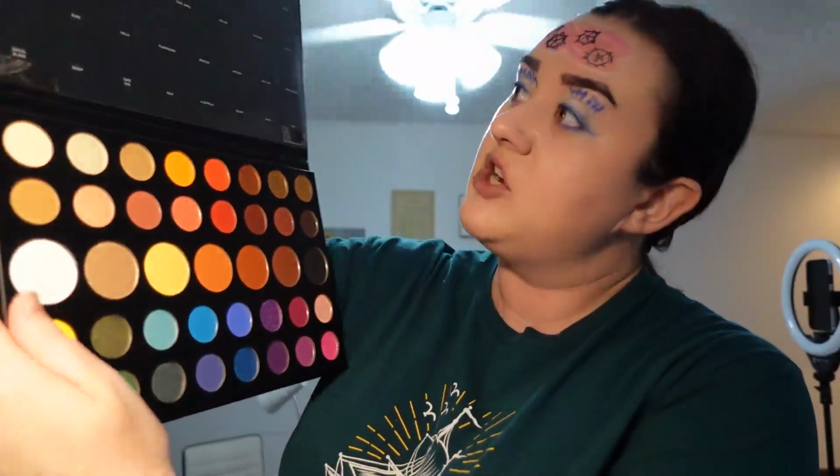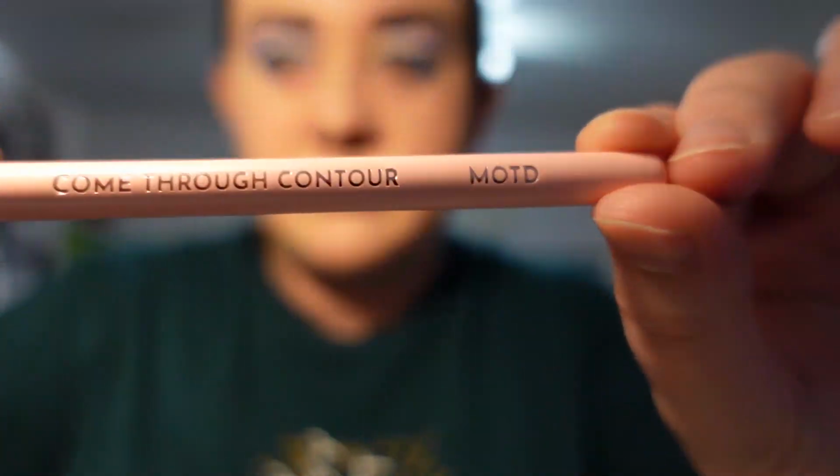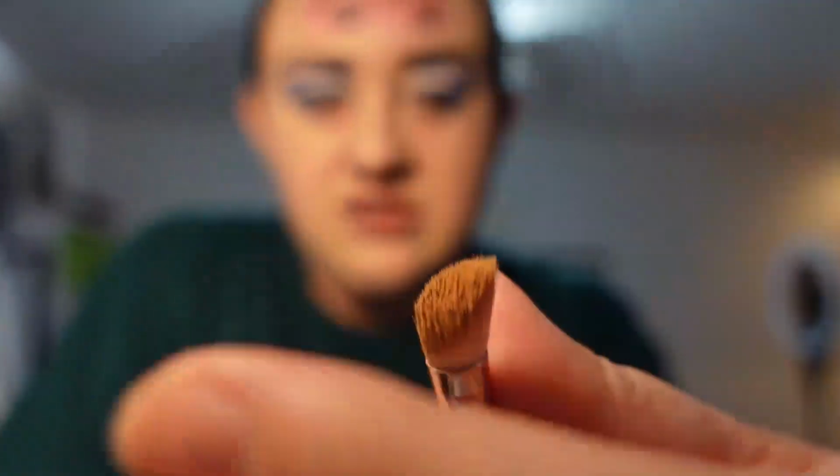I saw this one video where James used his palette to apply all of his makeup, so not just eyeshadow, but foundation, concealer, bronzer, contour, highlighter. He went all out. So my plan is for the contour, since I have light skin, I'm going to go in with the shade Punch Me. It's this brown shade, like a light tan. And I'm going to use this Come Through contour brush from MOTD. This is what the head looks like. It's angled, it's fluffy. You can see I use this a lot.